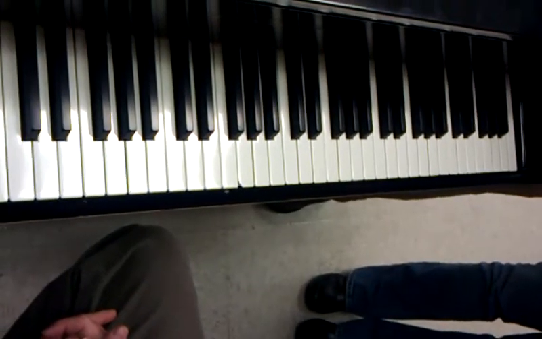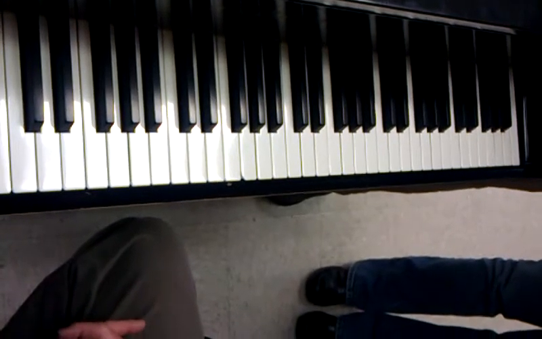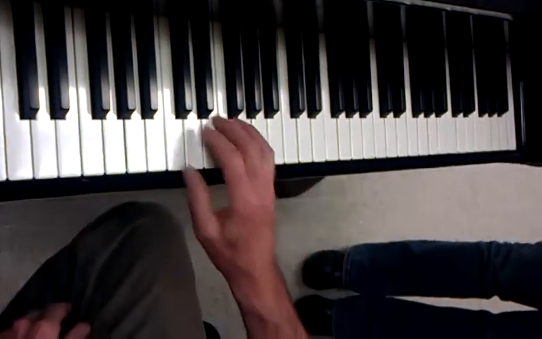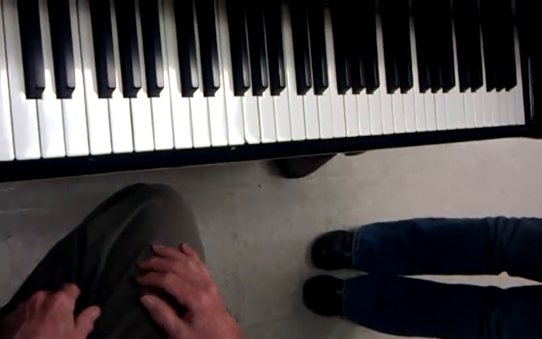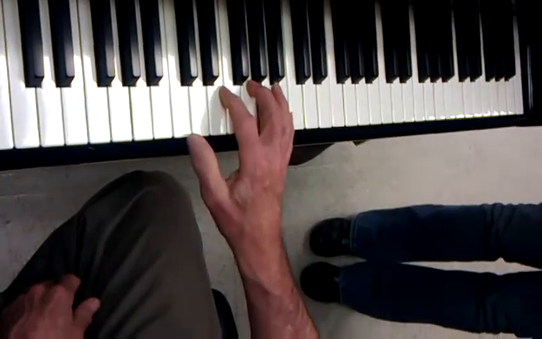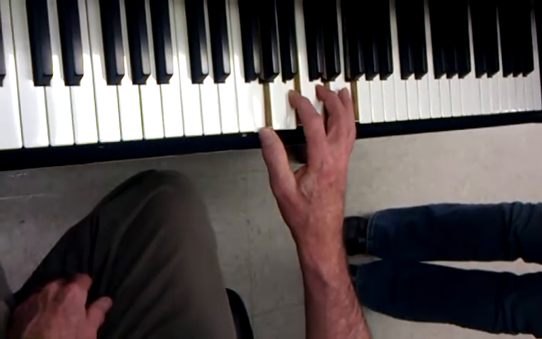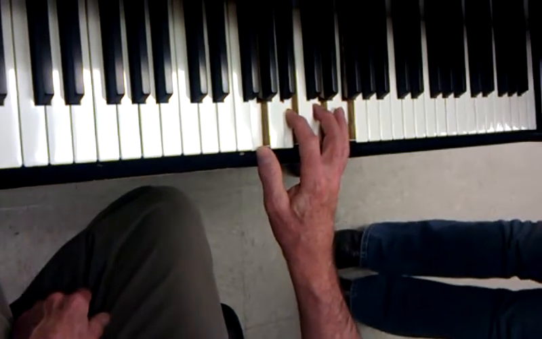The first one, 1, and right, Sally? 1 and 4. There are only 3 major chords in any key, 1, 4, and 5. When you add the 7ths, 1 and 4 are major 7ths, and 5 is a dominant 7th. It's the only one, right?